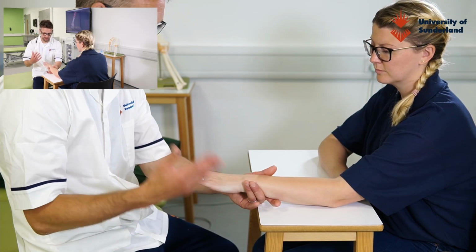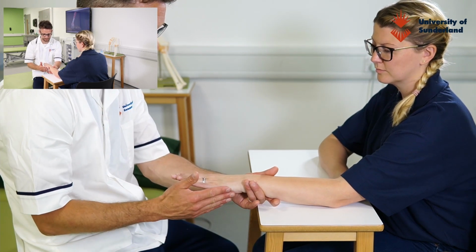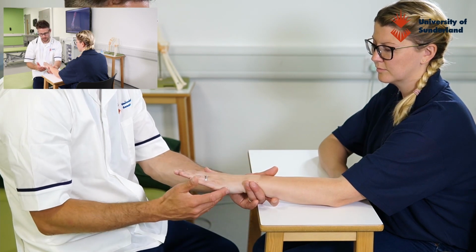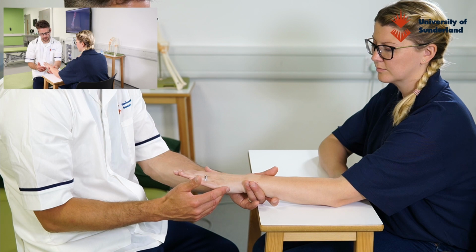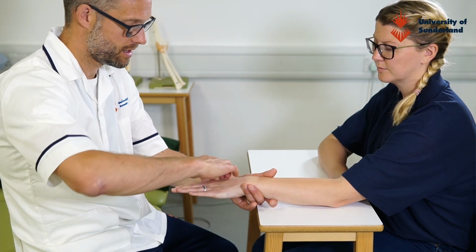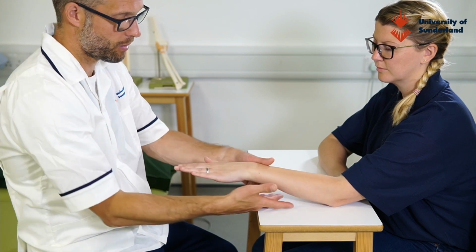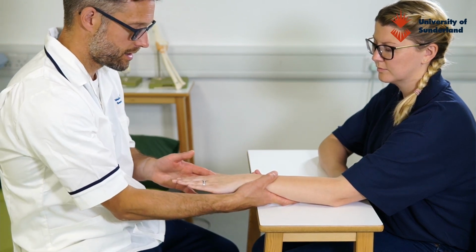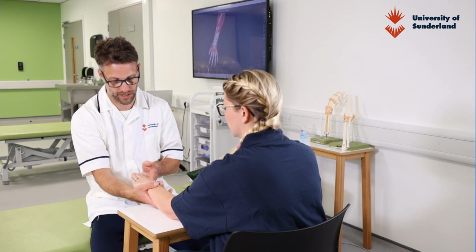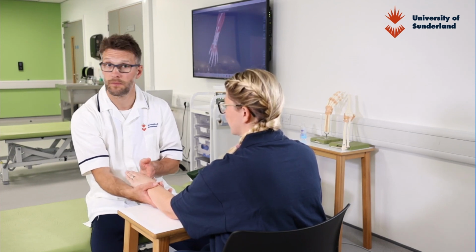So resisted ulnar deviation, supporting radius and ulna, coming here to the 5th metacarpal and just getting Jen to push against you there and relax. Again, coming in here, you can swap hands. Again, against the head of the first, there we go, second metacarpal, and get Jen to push against you there.